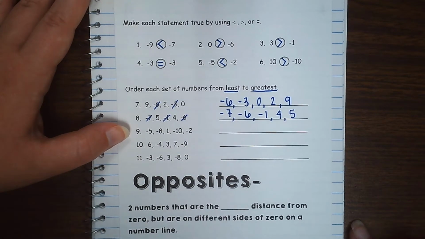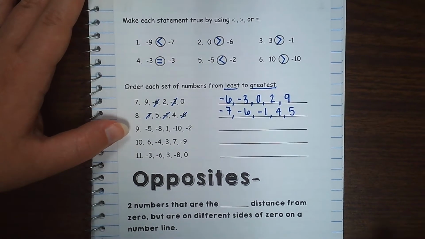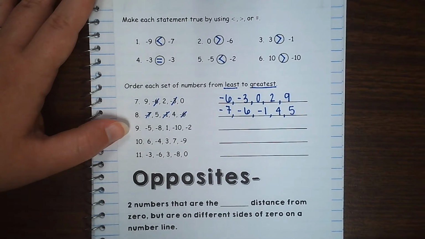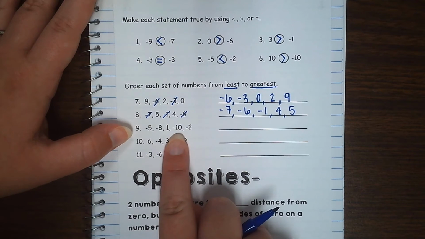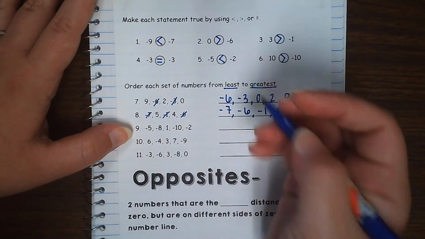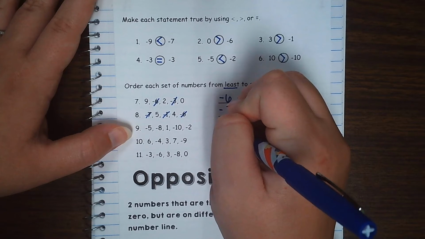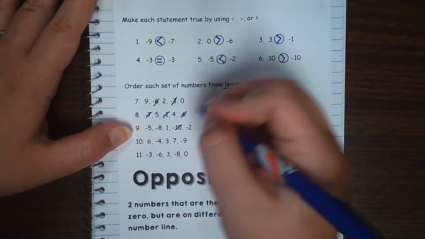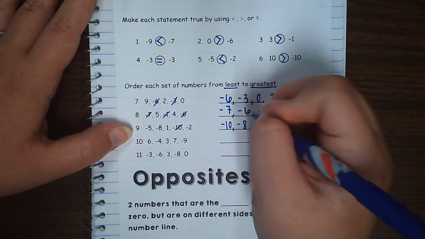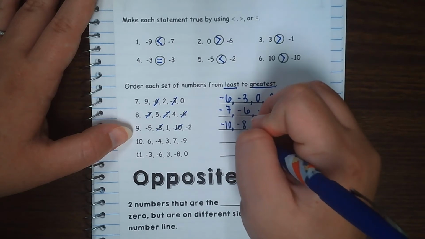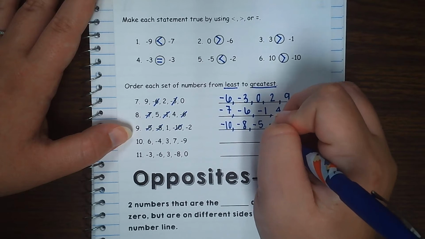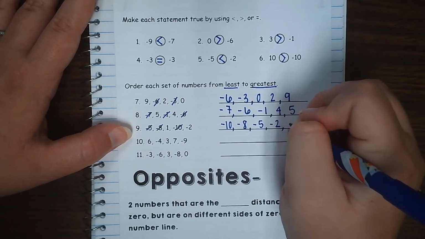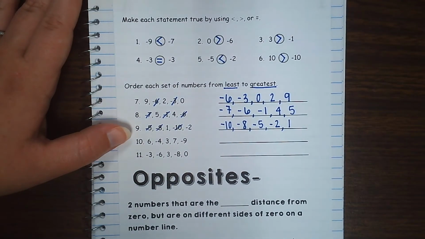Number 9, negative 5, negative 8, 1, negative 10, negative 2. So we're going to start out with our negative that has the least value. That would be negative 10, then negative 8, negative 5, negative 2, and positive 1.